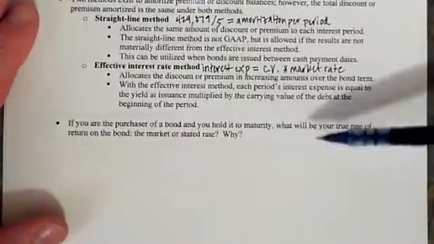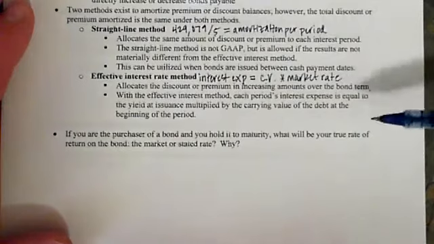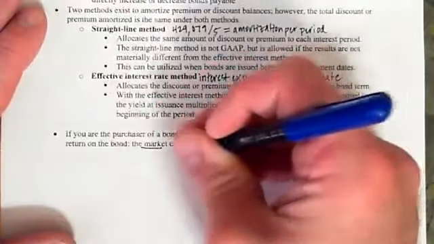And if you're the purchaser of a bond, then are you going to be earning the true rate? What's the true rate of return? What is the amount that you're earning on the bond? This is just a question to think about. Is it going to be the market rate or the stated rate?